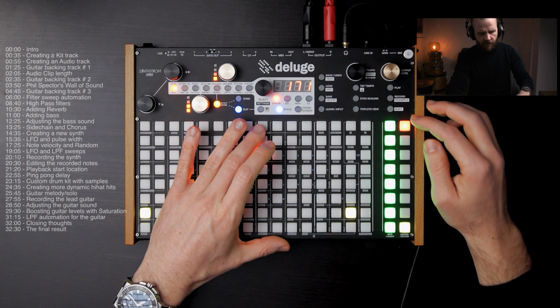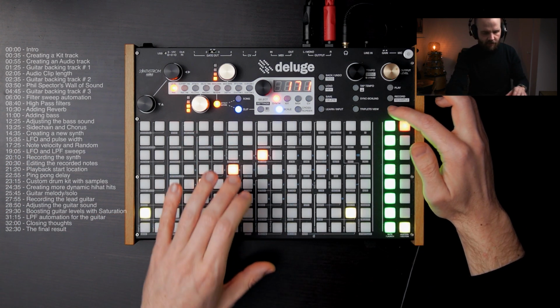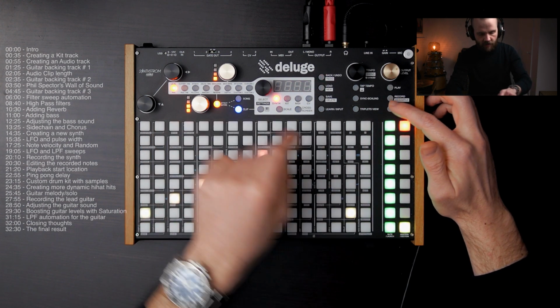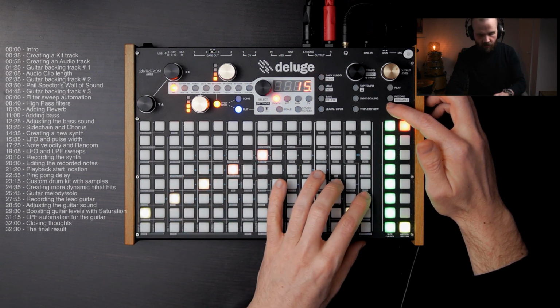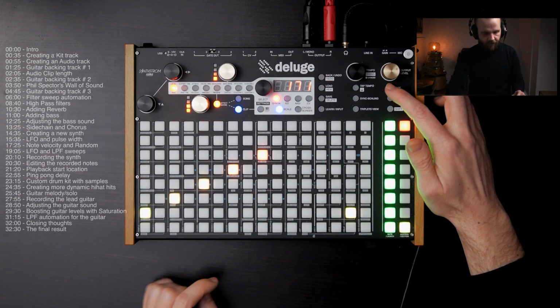Also, it sounds like both the filter and the random volume might be a little bit overpowering, so I'm just going to dial those down a little bit. 38 and LFO, turn that down to 4, sure. And then the master and the random, turn that to 6, sure.